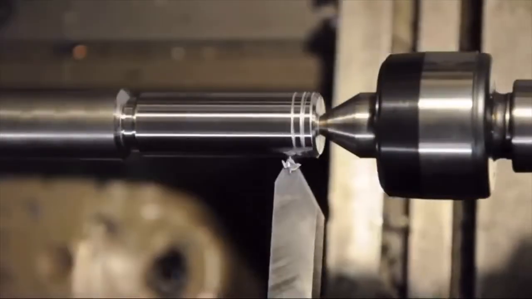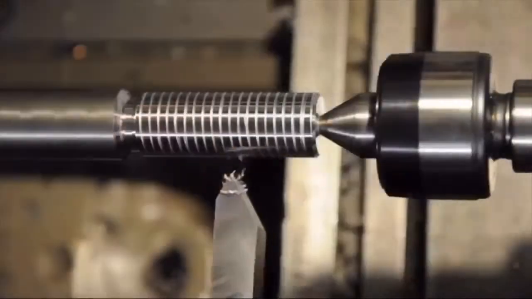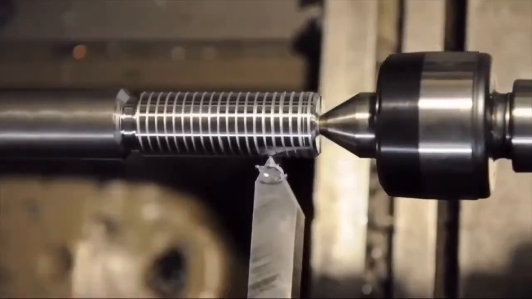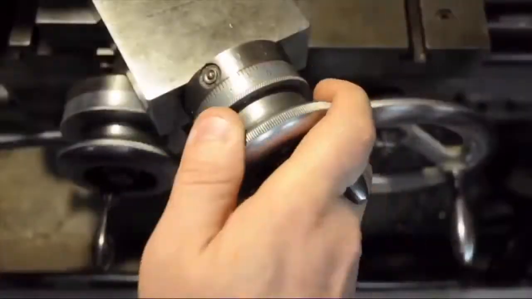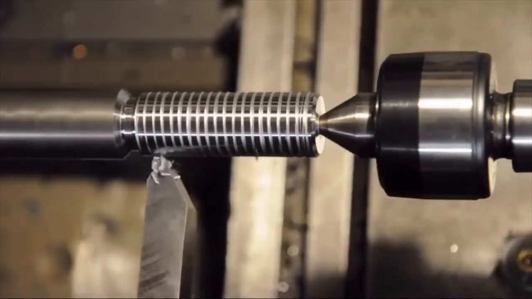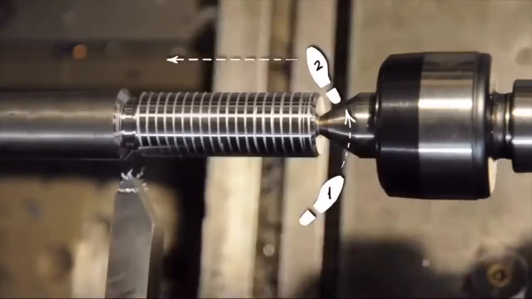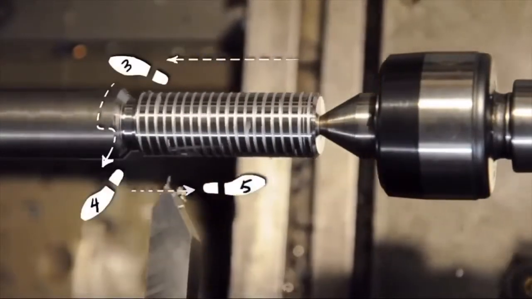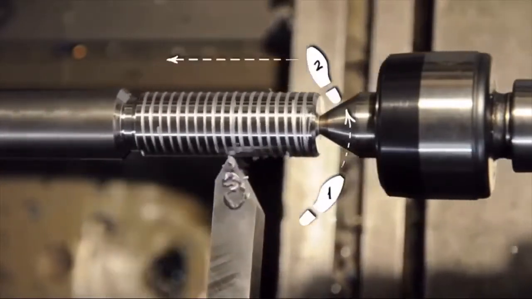Thread turning is one of the most common methods of producing threads. It is very similar to thread milling, but as mentioned, threading by turning involves the rotation of the workpiece and not the tool. The threads are made by moving the tool across the workpiece and then doing that multiple times, increasing the depth but maintaining the speed until it reaches the desired depth or diameter.